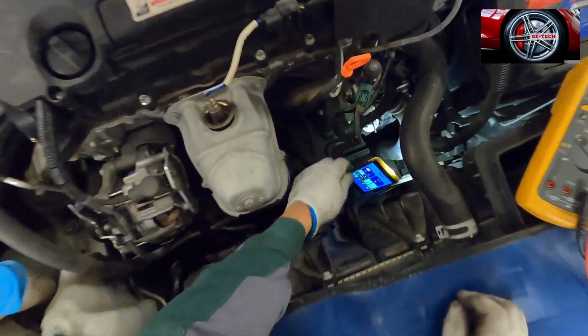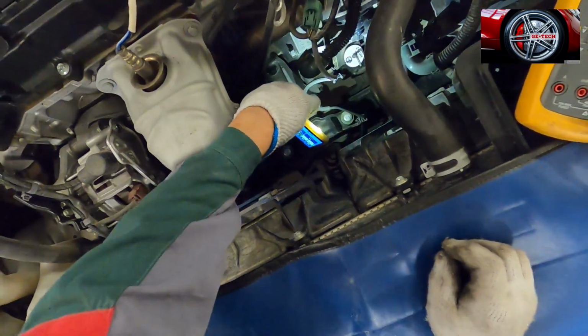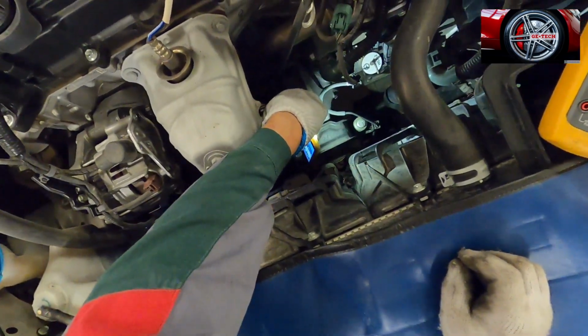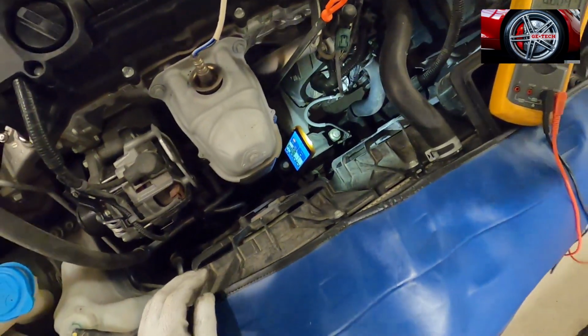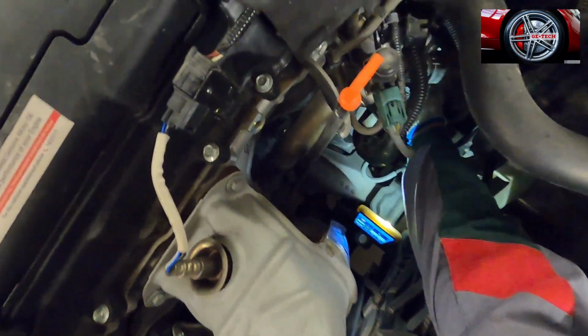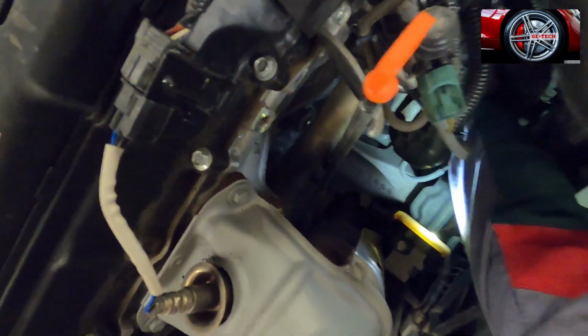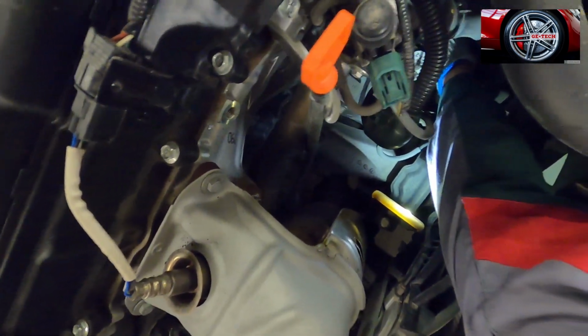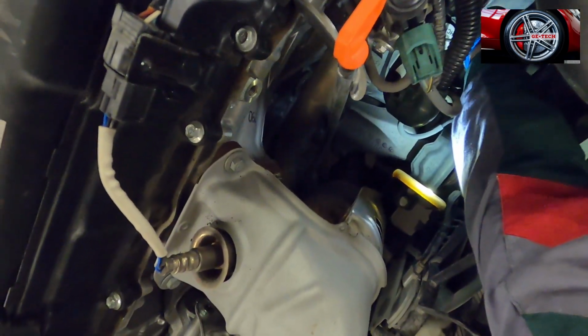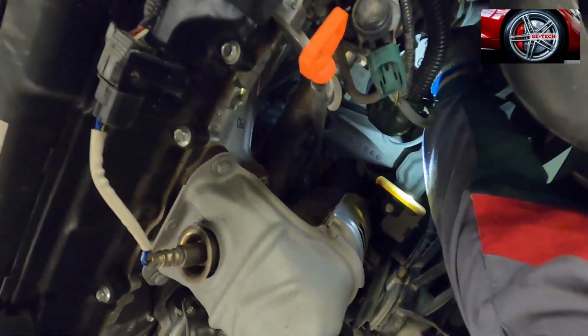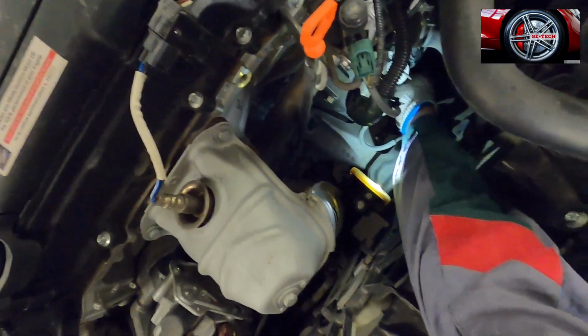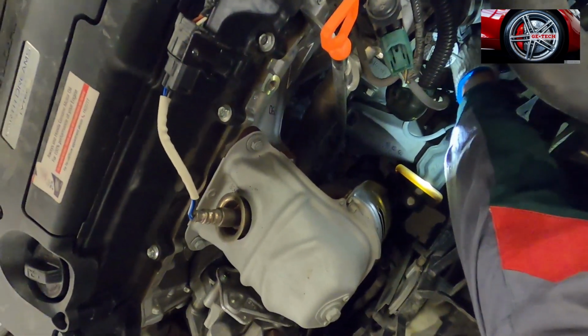I don't have a flashlight. Let's remove the turbine speed sensor. Yes. So the turbine speed sensor is here.